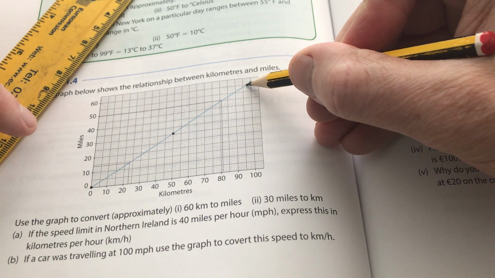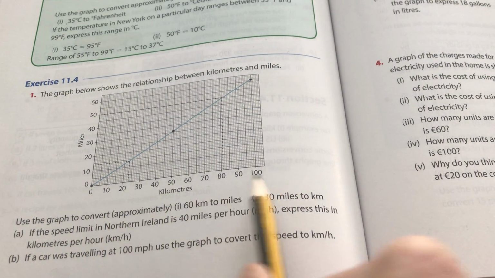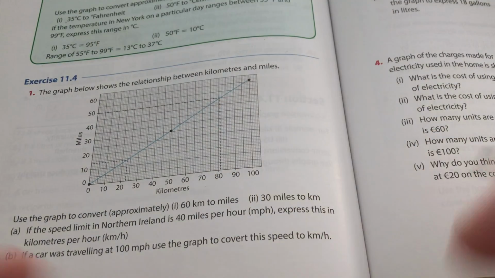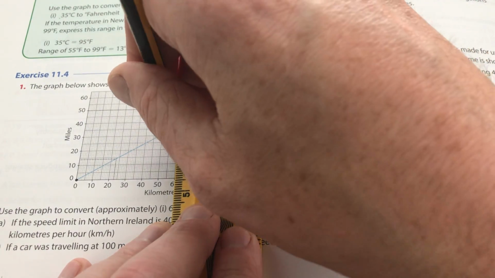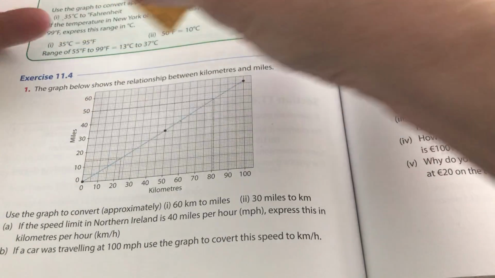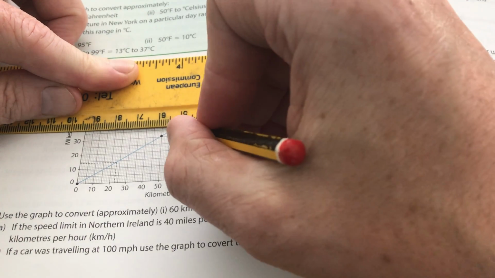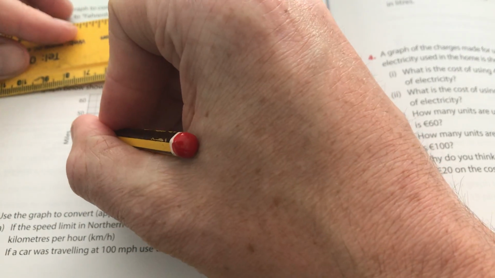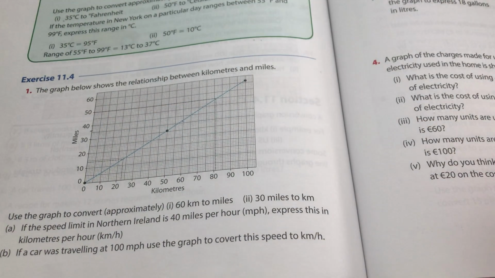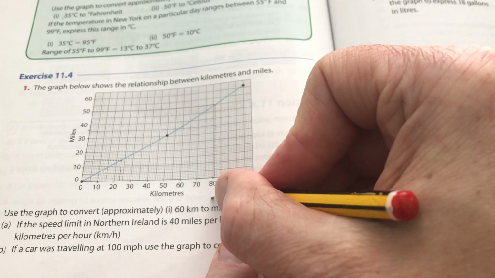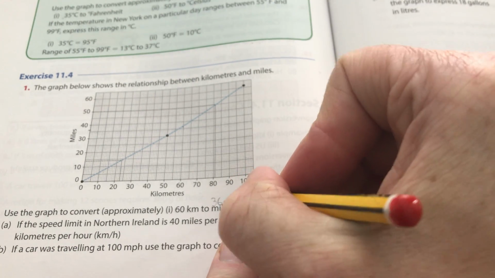So sorry, beg your pardon, we're converting 60 kilometers to miles. So this is the kilometer scale. So there's 60 kilometers. So we draw a line up until you hit the graph. You can put a little mark on it if you want, but don't be drawing any lines. And then you draw a line across, but you can follow it with your ruler. So what's that? 60 kilometers is about, so that's 30, 35, it's about 36 or 37. So I'm just going to say 36.5 miles, roughly.